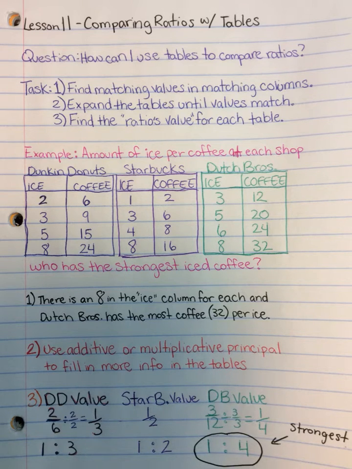Then we've got 1/2, which is already simplified. So 1 to 2. And then 3/12 is not simplified. We must divide it by 3 over 3. And that gives us 1/4. 3 divided by 3 is 1. 12 divided by 3 is 4, giving us a value of 1/4.